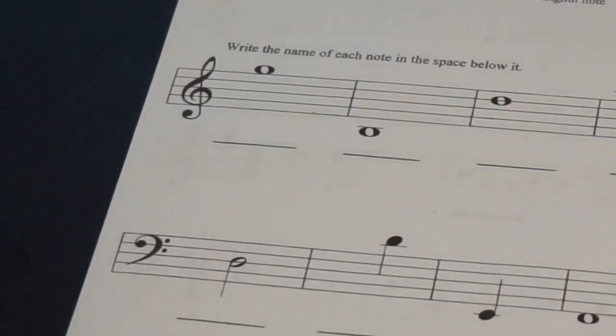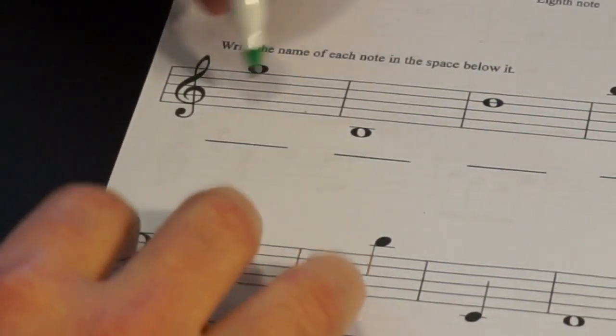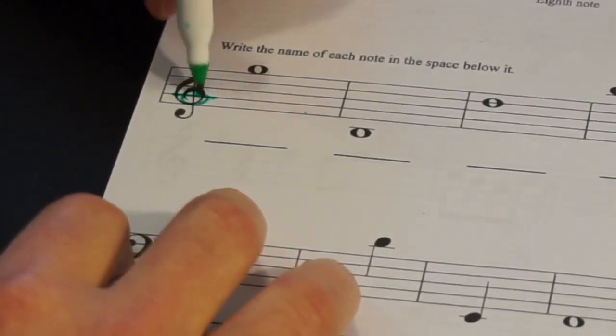Write the name of each note in the space below it. Okay, your notes are getting farther and farther apart. You have your original landmarks to help you out. You got G.